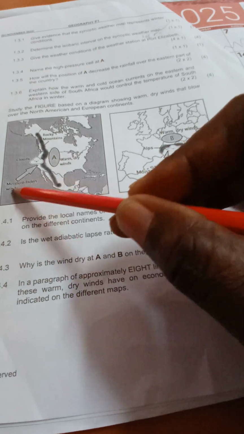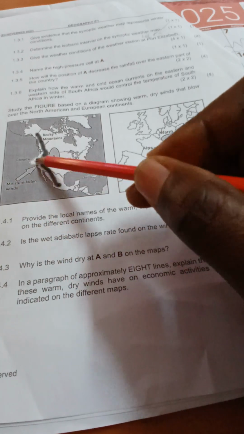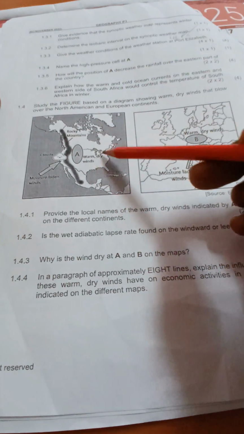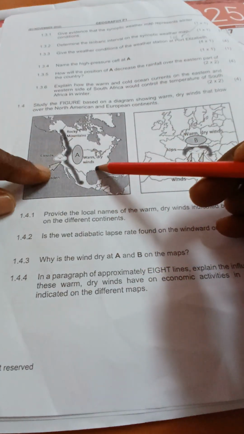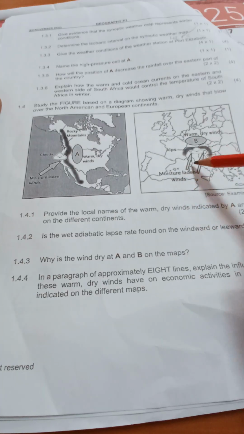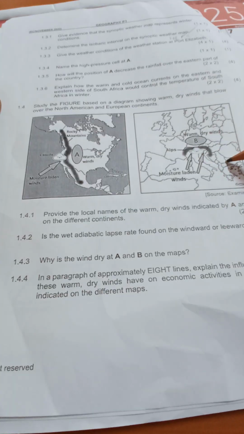So this is the diagram that we have. You can see on this, there's moisture-laden winds. Of course, there's clouds obviously on the windward side. But on the other side, which is the leeward side, of course, this is when the dry, warm air is descending, okay? Then warm, dry winds is on the other side. This is the windward side. This is the leeward side of the mountain. You can also see here it's the same thing in the Alps, of course, moisture-laden winds, but on the other side, we also have what? The warm, dry winds that are descending, okay?